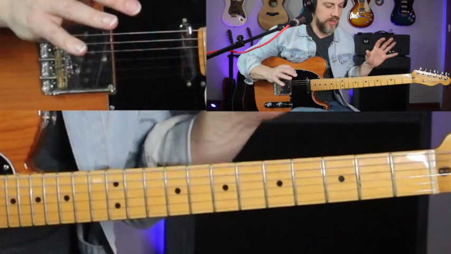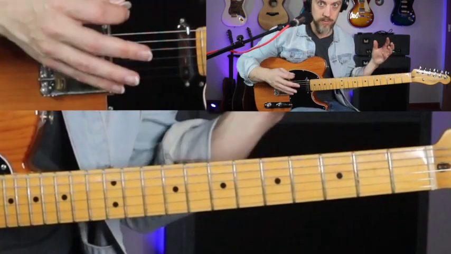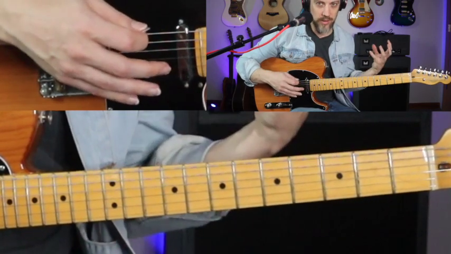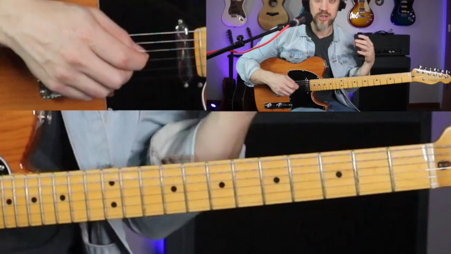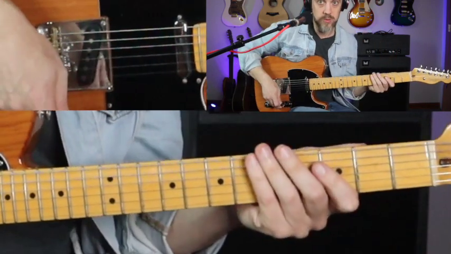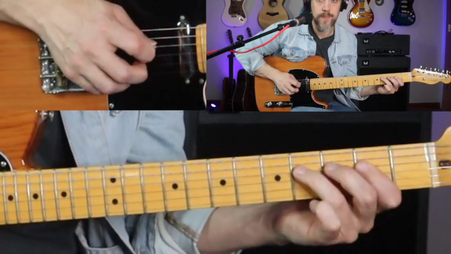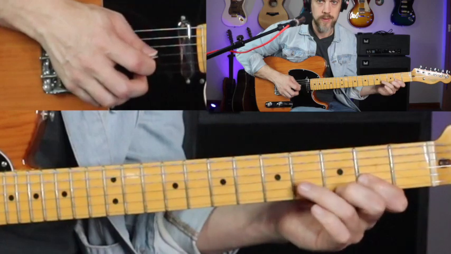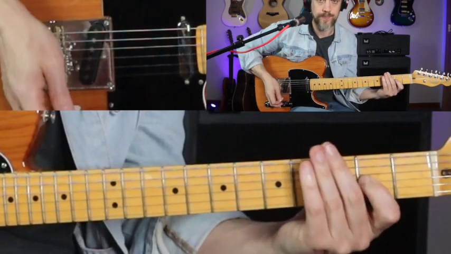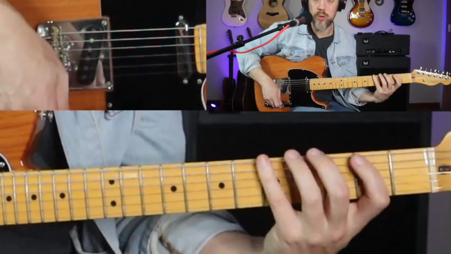Okay, and that idea right there kind of sums up the way that a lot of great players use pentatonics or blues scales in chicken picking, because what we're doing on this first passage here, that would be like our A major pentatonic or blues scale, like.